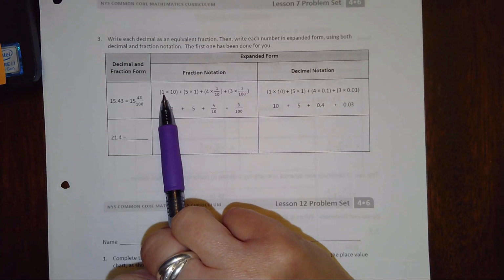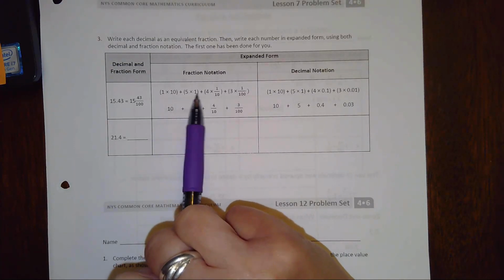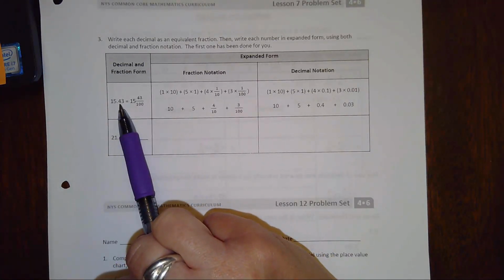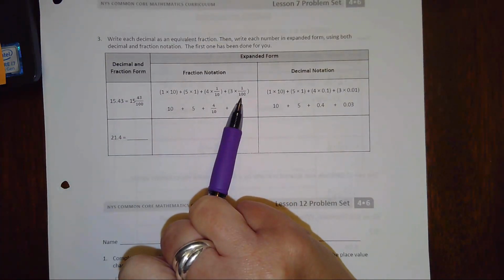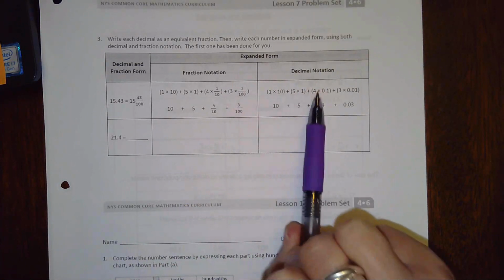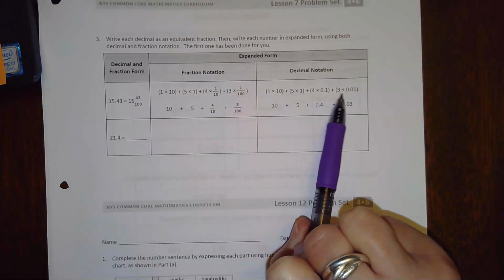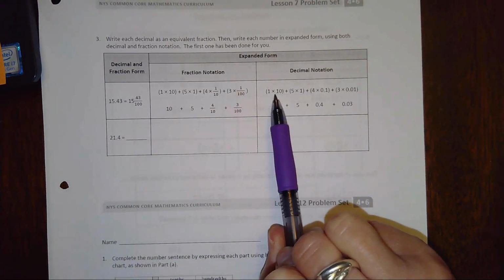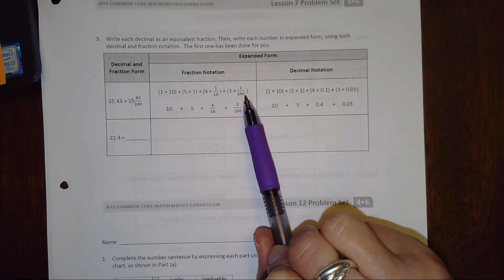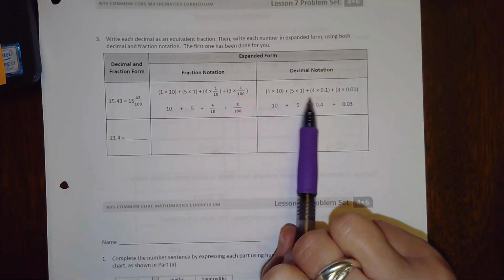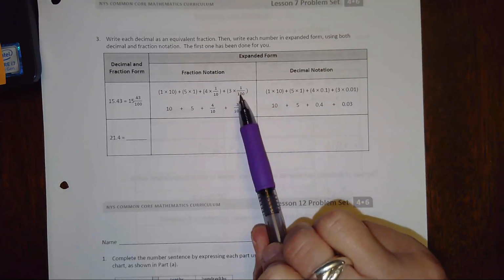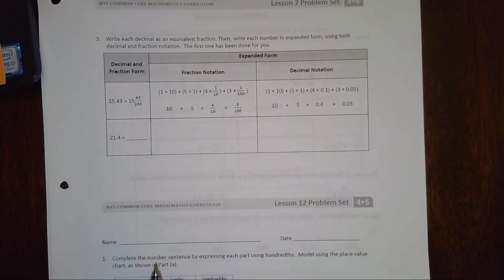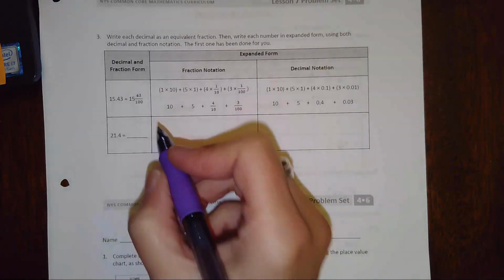So we've got there's our 15, and then we've got 4 tenths, and then 3 of these hundredths. And then they also can write this as 4 tenths and 3 hundredths. So expanded form can be used for really big numbers and also the smaller numbers. That is something that we want to be sure we're comfortable with for the final.